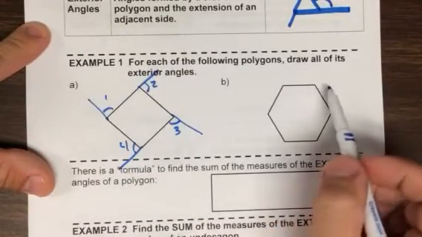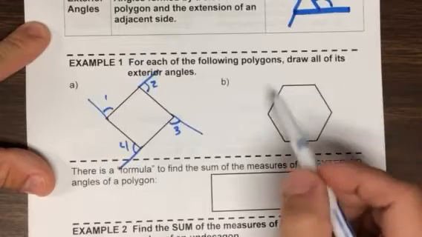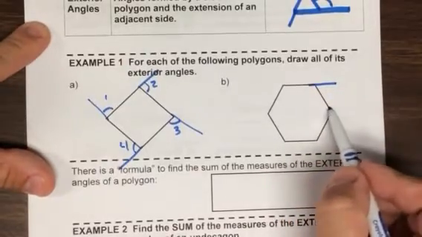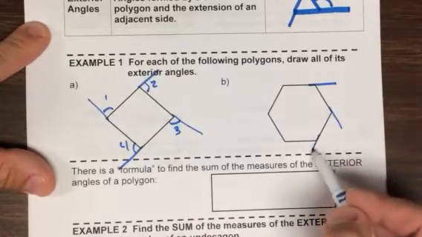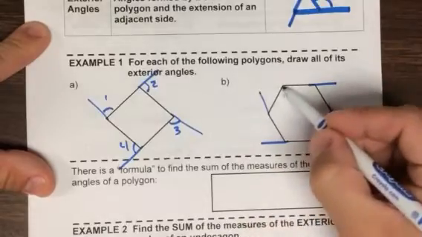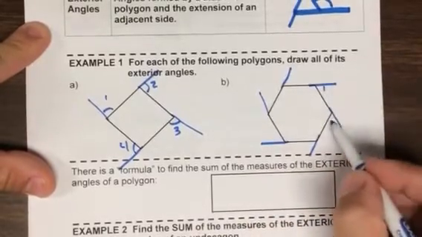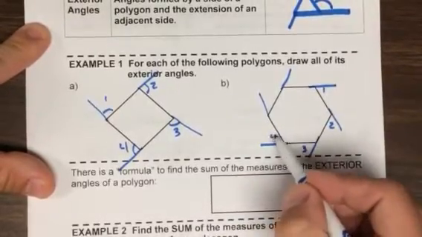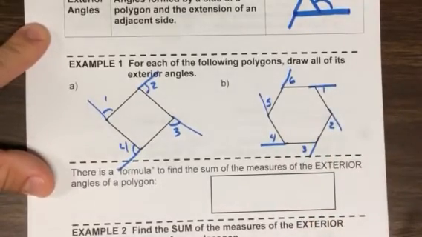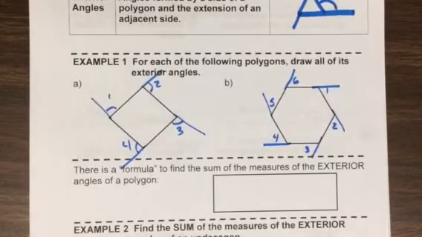Looking on, I've got a hexagon, which means I've got 6 angles, which means I should also end up with 6 exterior angles. So again, I'm just going to follow my shape around, and I'm going to extend one end of each segment to create my 1, 2, 3, 4, 5, 6 angles. So those would be the exterior angles that we're discussing.